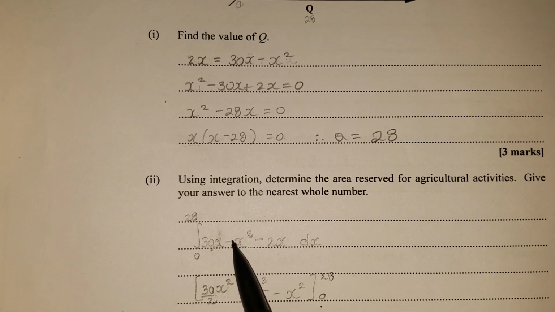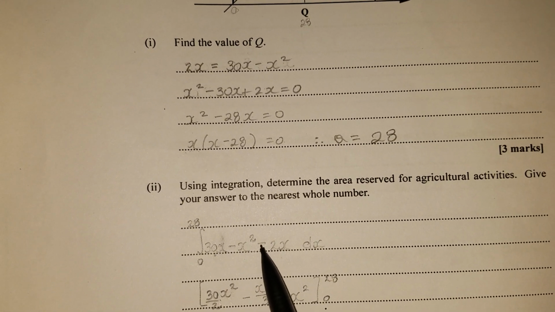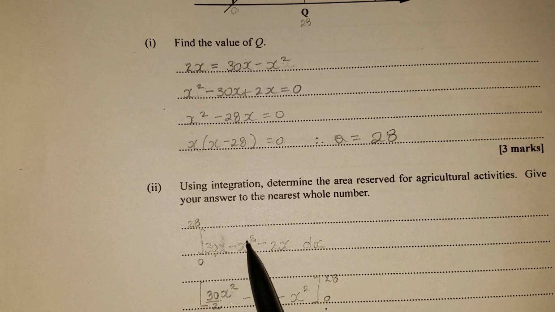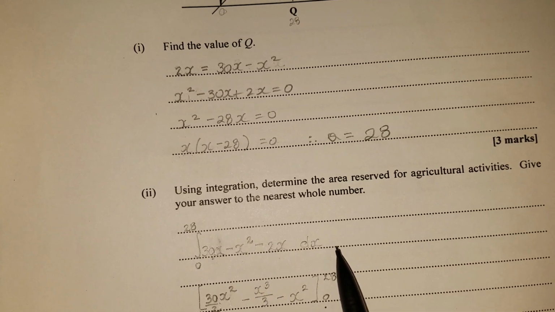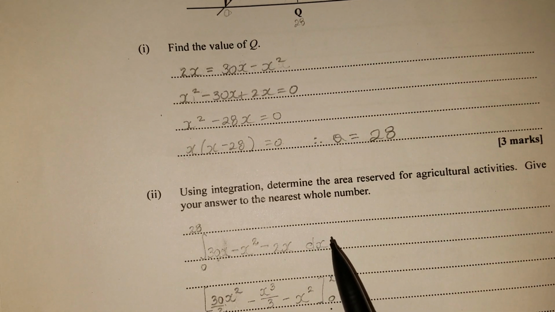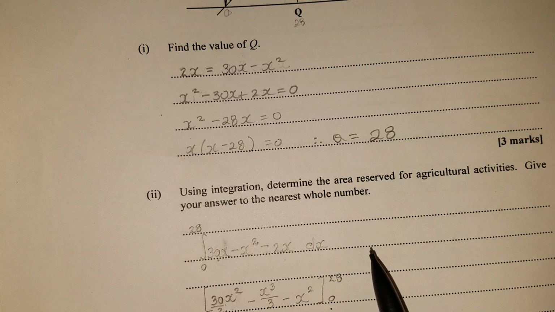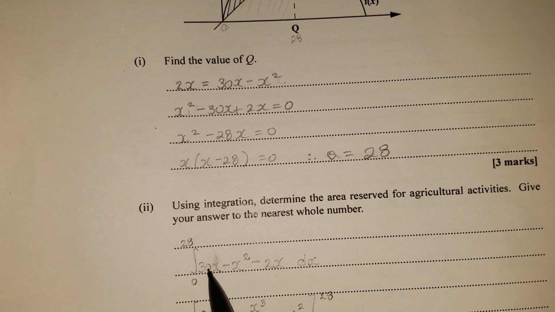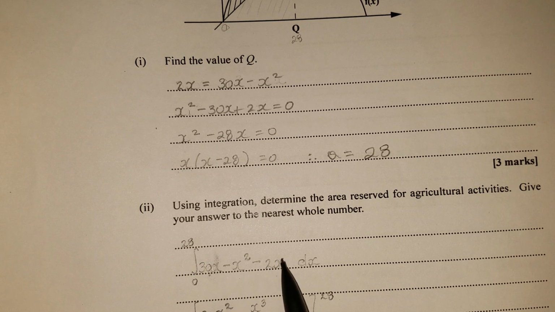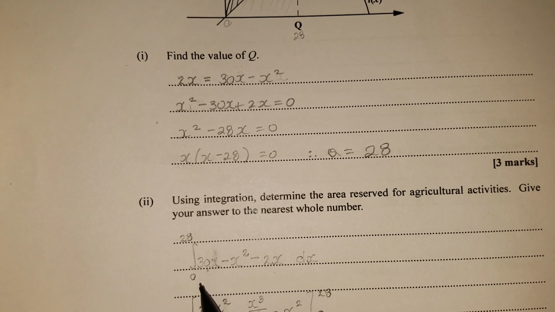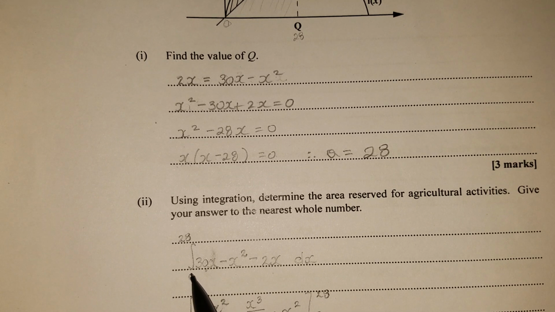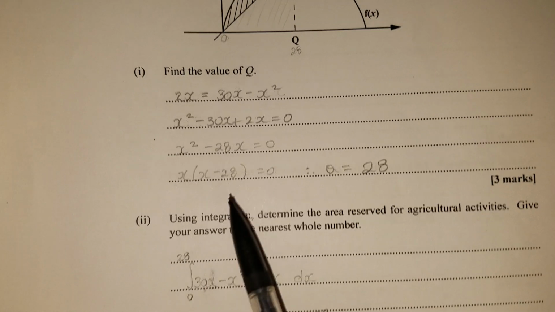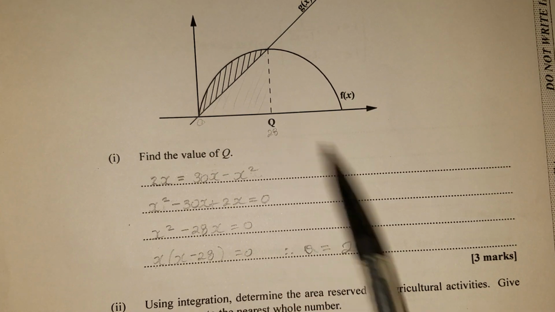So that is why we are subtracting the 2x from the 30x minus x squared. So therefore, we have 30x minus x squared minus 2x, and this is what we will integrate. And the limits are from 0 to 28 as we discovered.